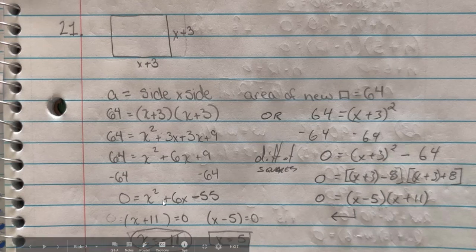Signs are different. The larger of the two is going to be positive. 55, you only have 11 and 5. You don't have any options here. So x plus 11 times x minus 5. She did kind of skip that step, but we'll forgive her. Set both of those factors equal to 0, and you have x equaling negative 11, but that's not helpful because that's a negative measurement. No bueno. X minus 5, add 5 to both sides, x equals 5. She forgot her units. Those units are centimeters, so that should be 5 centimeters.